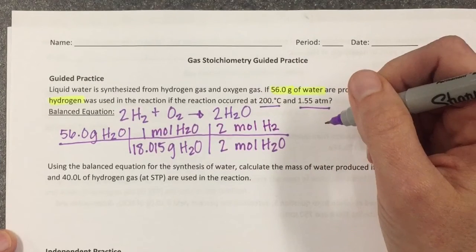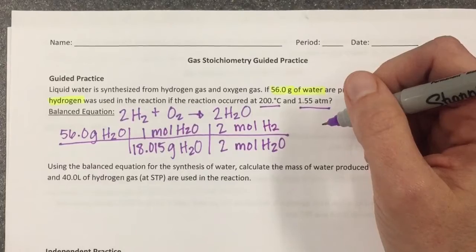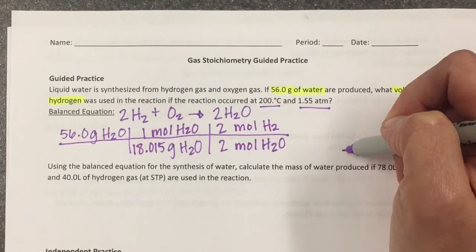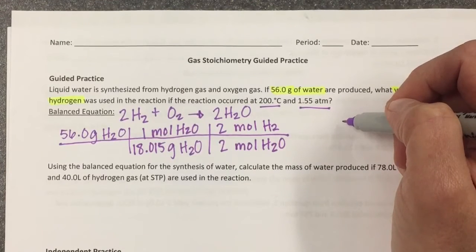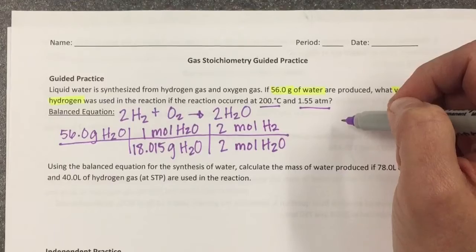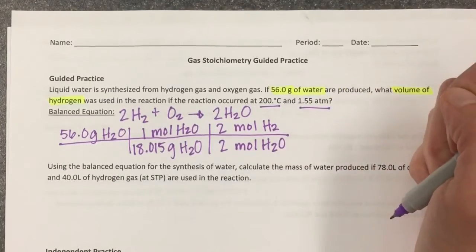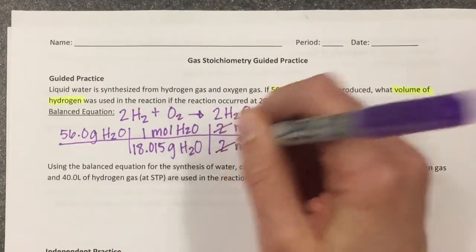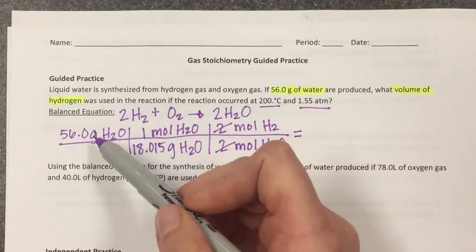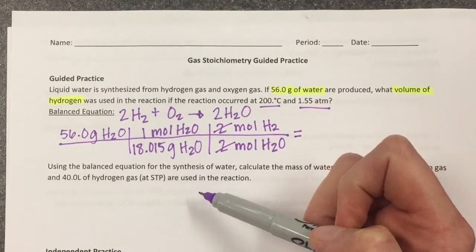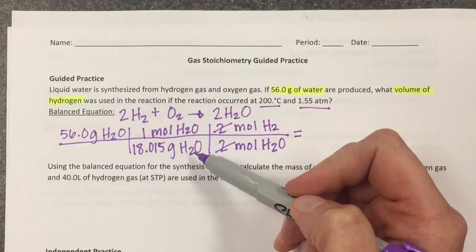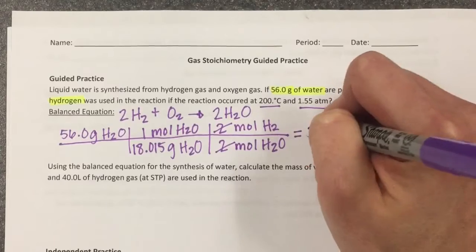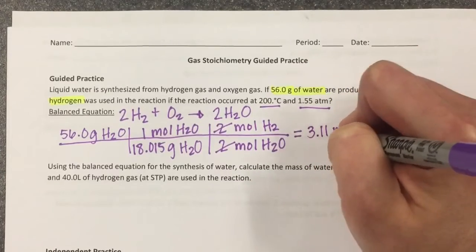And this is actually where we're going to stop. Okay, if our gas was at STP, standard temperature and pressure, then I could continue my dimensional analysis and say 1 mole is equal to 22.4 liters. But we can't do that, so I have to stop here, because it's not at STP. We'll go ahead and multiply across the top, and actually any number that's exactly the same, top and bottom, cancels out. So really I just need to multiply 56 times 1, that's 56, and divide it by 18.015. If you do this in the calculator, you end up with 3.11 moles of H2.